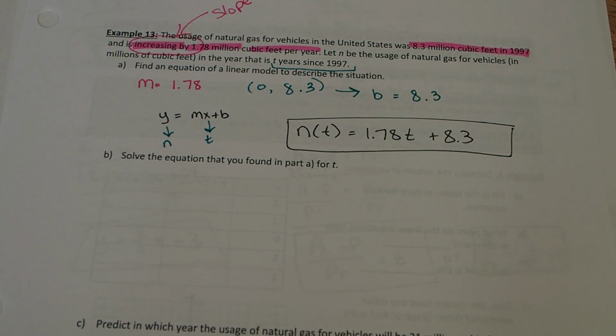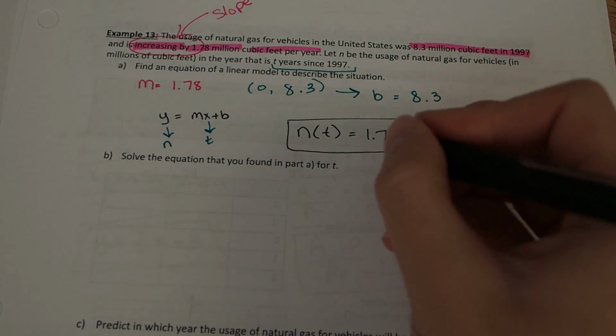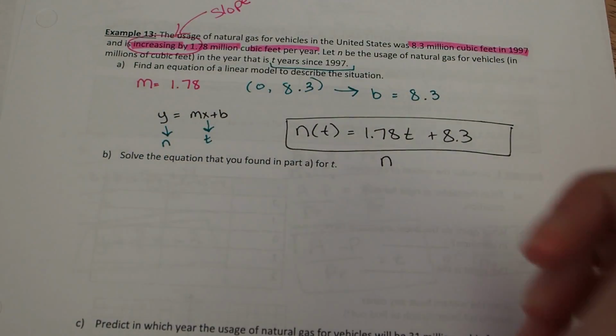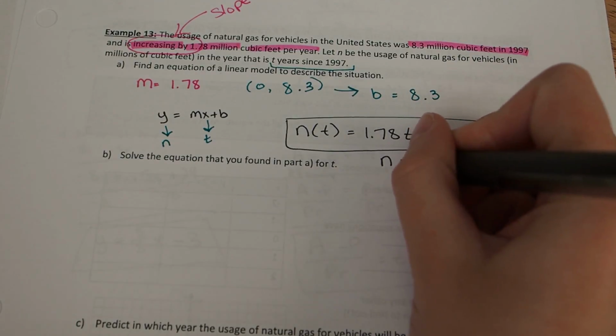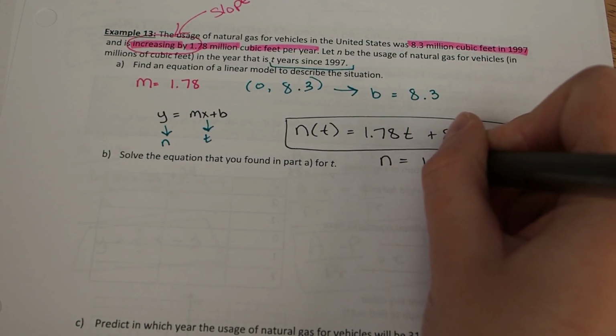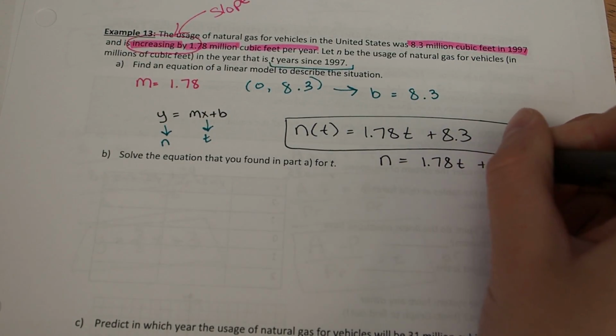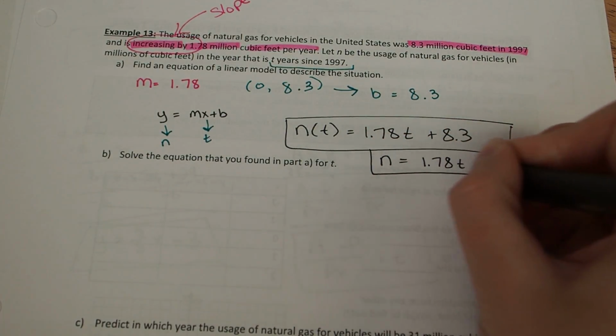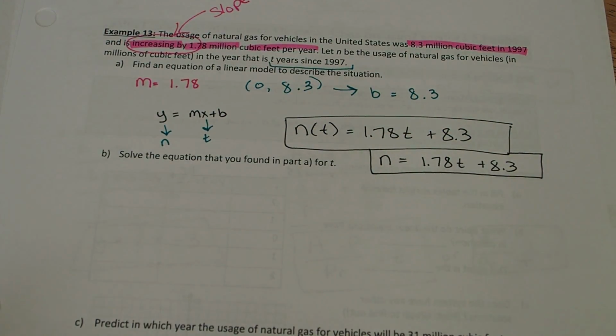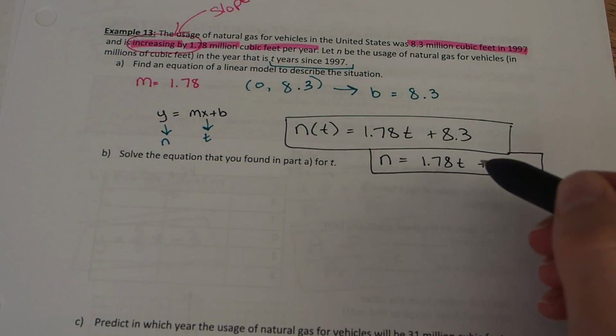Now, because I'm going to solve for t, I'm going to rewrite this as an equation. The directions did say equation, not function, so I'm just going to call it n equals 1.78t plus 8.3. Function notation is handy in some cases, but if I'm solving for a different variable, it's not so handy because there are too many variables going on. I just want to solve for t.